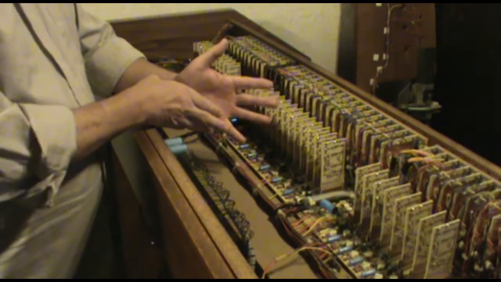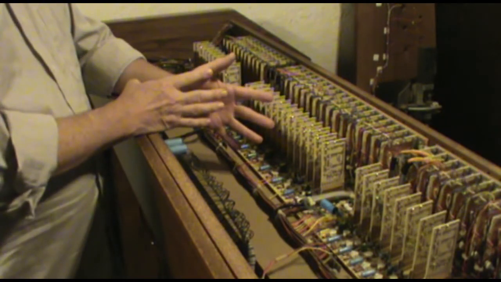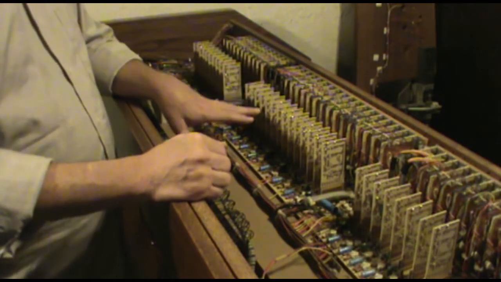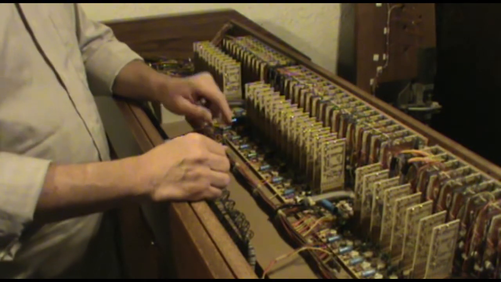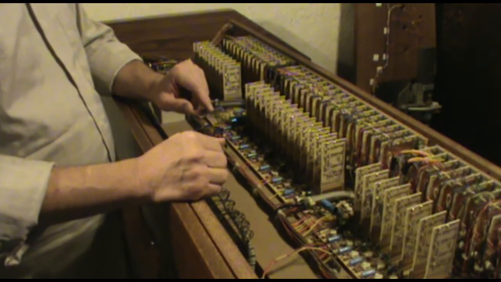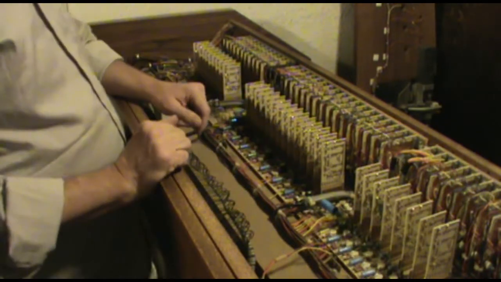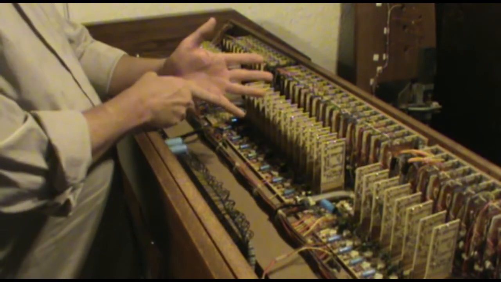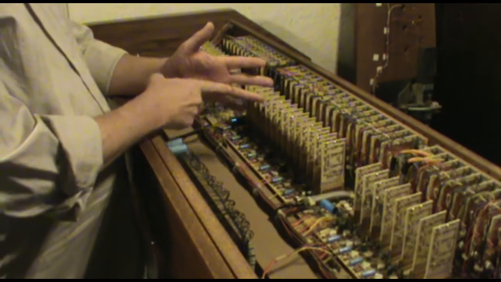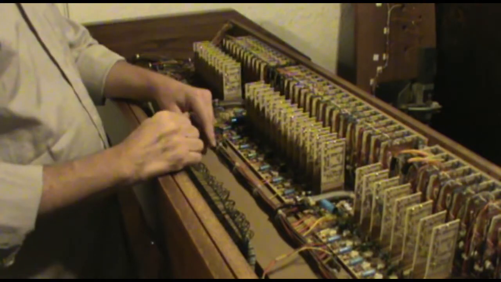We have suboctave, unison, octave, quint, and super octave. Now there's 61 keys and there are 97 pitches, and some quick math will let you know that obviously there's some overlap in all of that. But at any rate, if I hit a group of keys, then all of the sub-octave pitches go to a single bus. All of the unison pitches go to a single bus. All of the octave pitches and so forth.